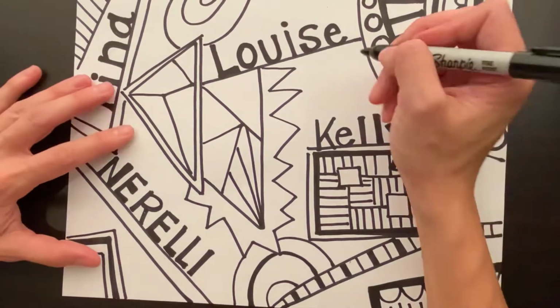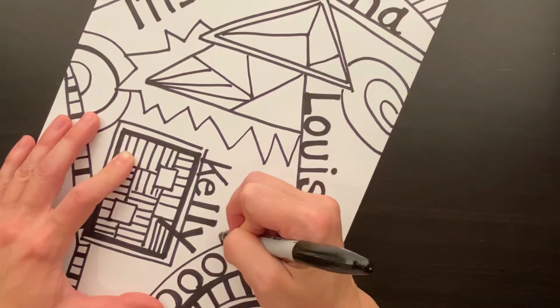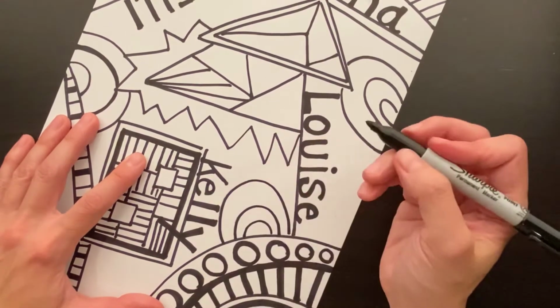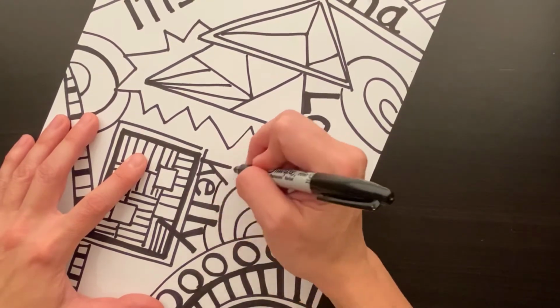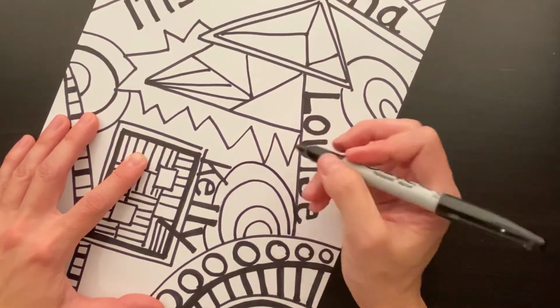Remember, you're breaking up each and every area into other smaller areas. So where you see some negative space, what can you do? Here I added some curved lines, and then I just radiated them one on top of the other.